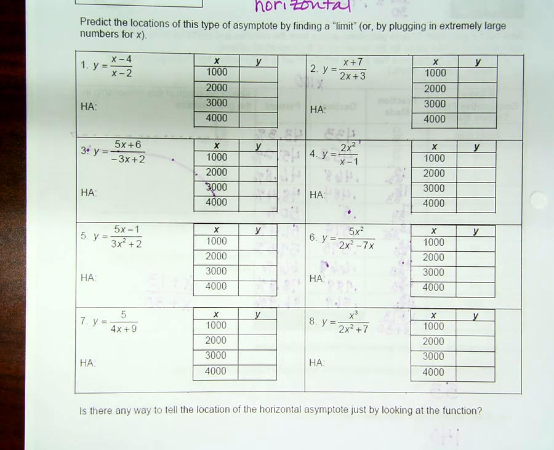Would you guys do number 3? Would you guys do number 4? Would you guys do number 5 and 6? And would you guys do 7 and 8?